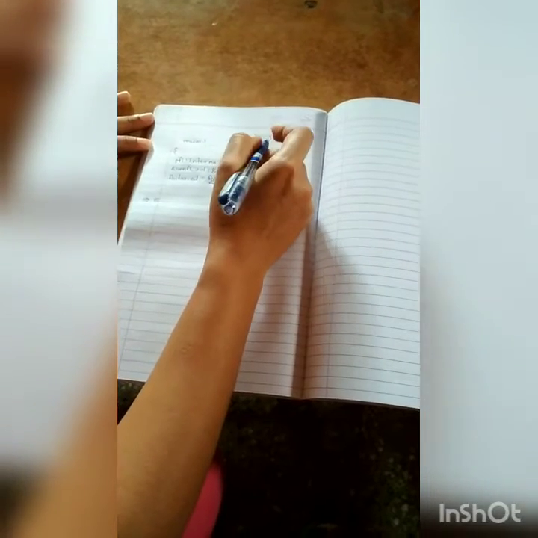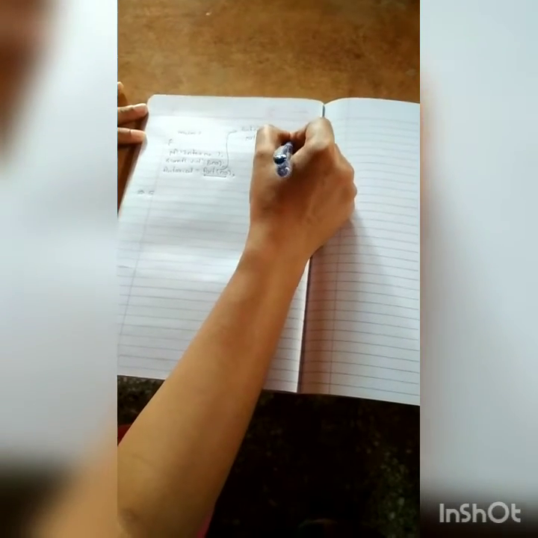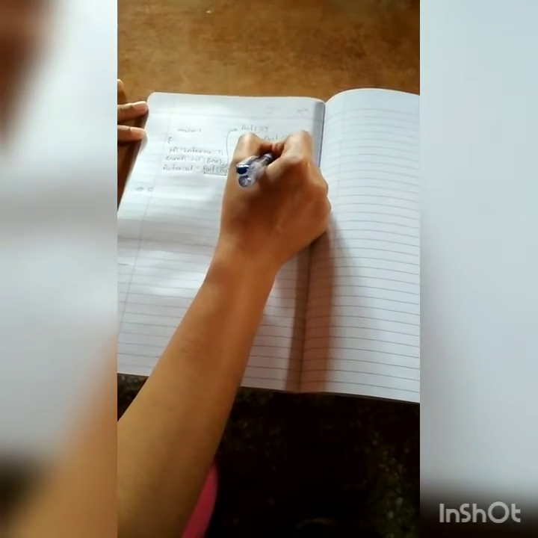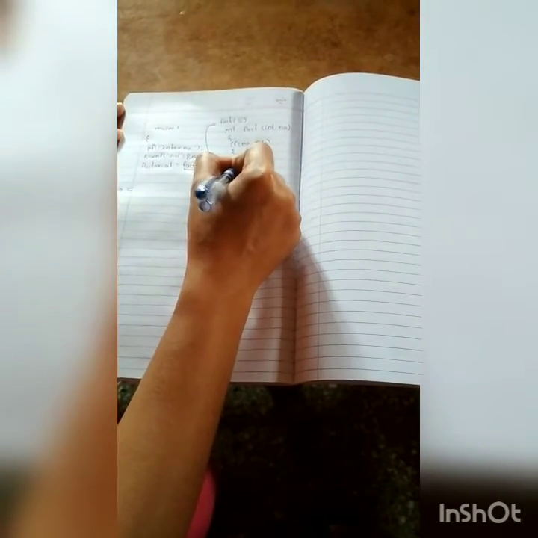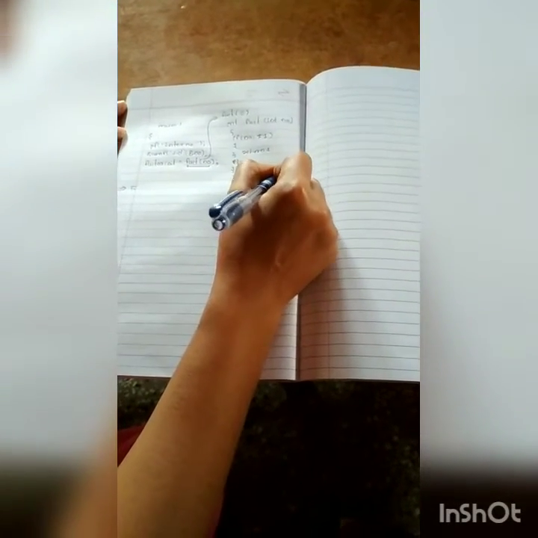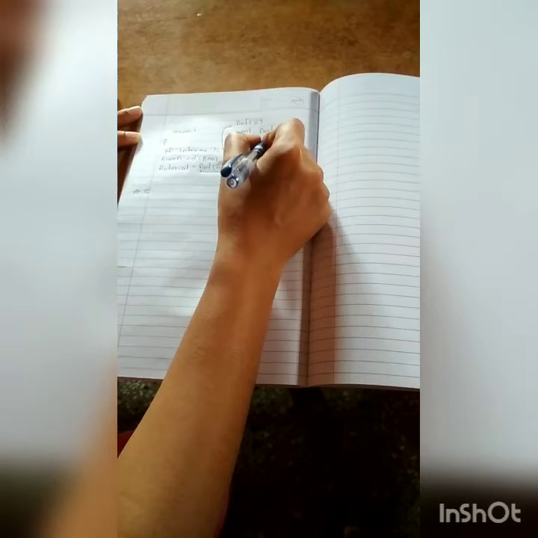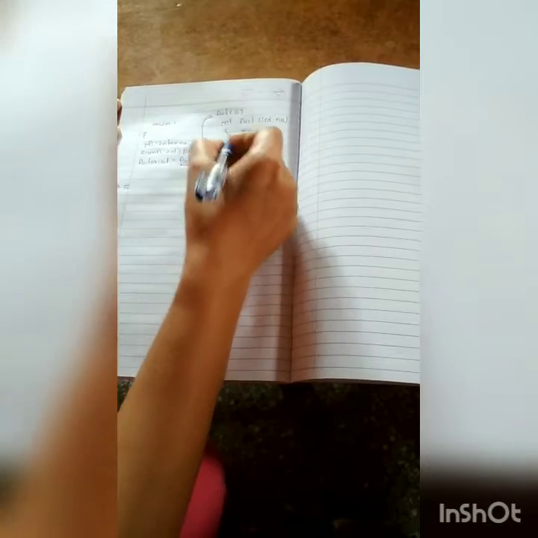After calling the function, it goes to the function definition section. Here in the function definition, it checks whether number equal to 1. If it is true, it returns 1. Otherwise, it returns number into fact of number minus 1. Here we check 5 equal to 1. No, the condition is false, so the control goes to the else part.